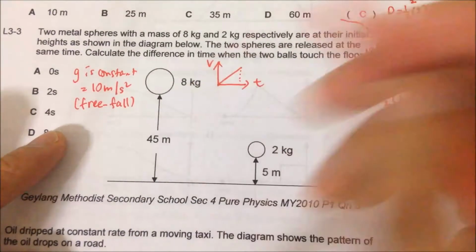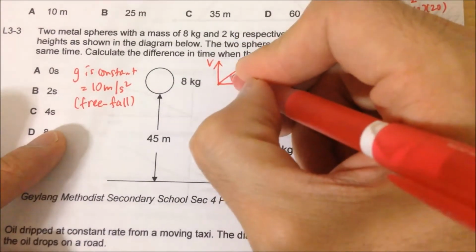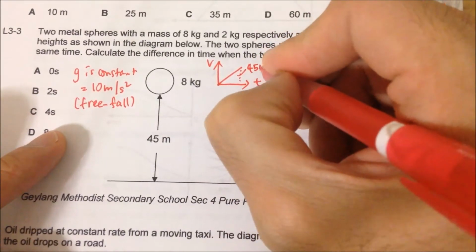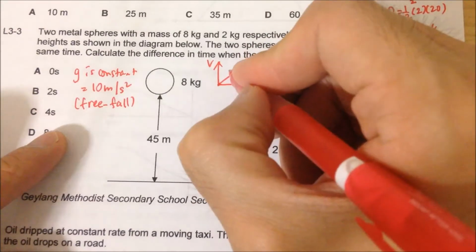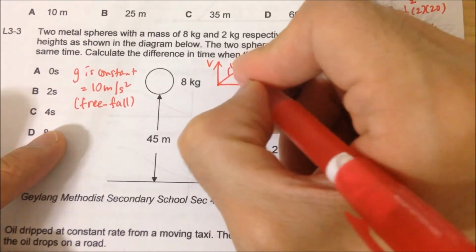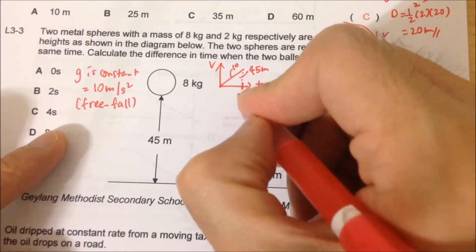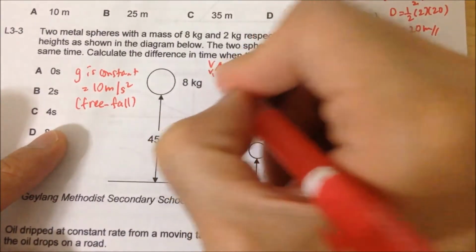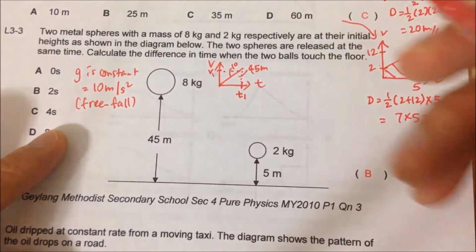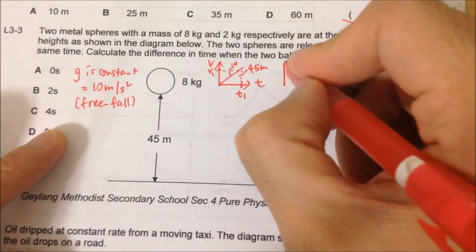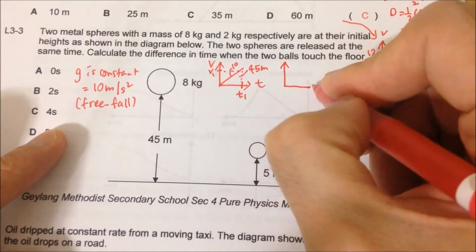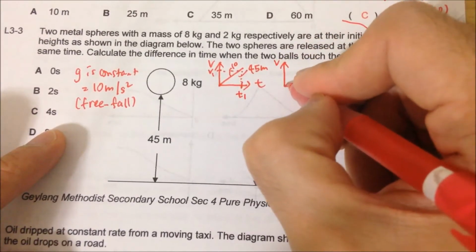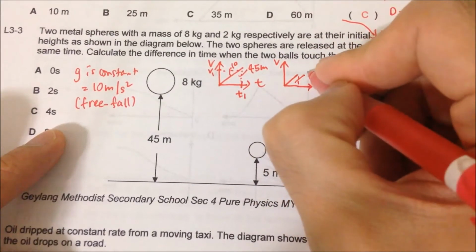So for the 8 kg object, what happened is that this area under the graph will be 45 meters and the gradient will be 10. But there are two unknowns. The first unknown is T1, the second unknown is V1. Alright, in the same way for the smaller 2 kg object, you will have the same situation. Okay, but of course the area will be much smaller.